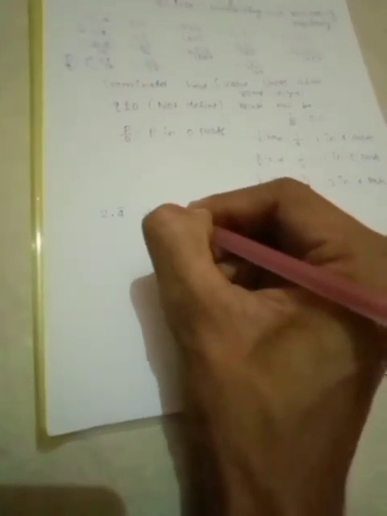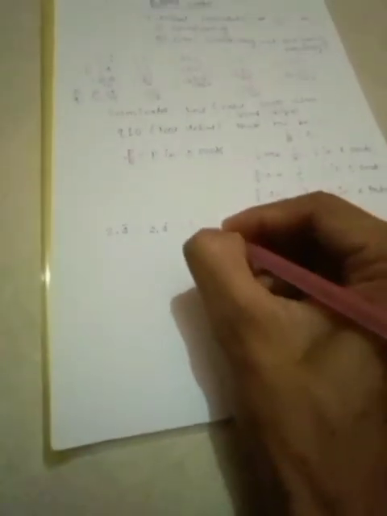Just look here, 2.4 recurring, or we can write it as 2.4 with a dot, it means 4 repeats regularly: 2.4444, and the 4 goes on to infinity.